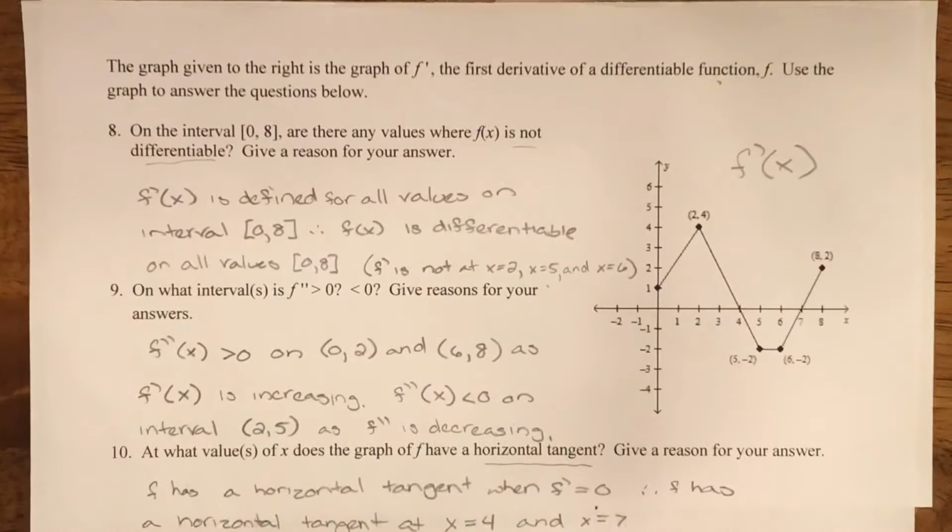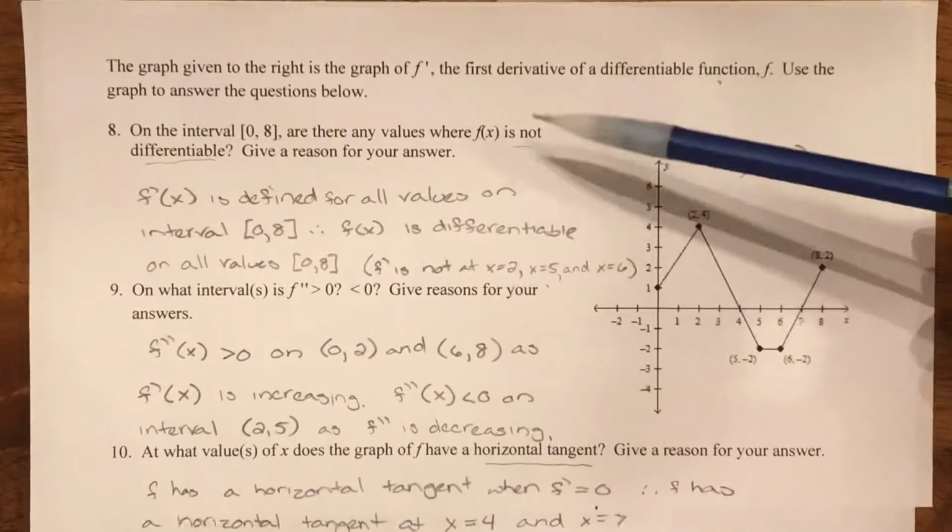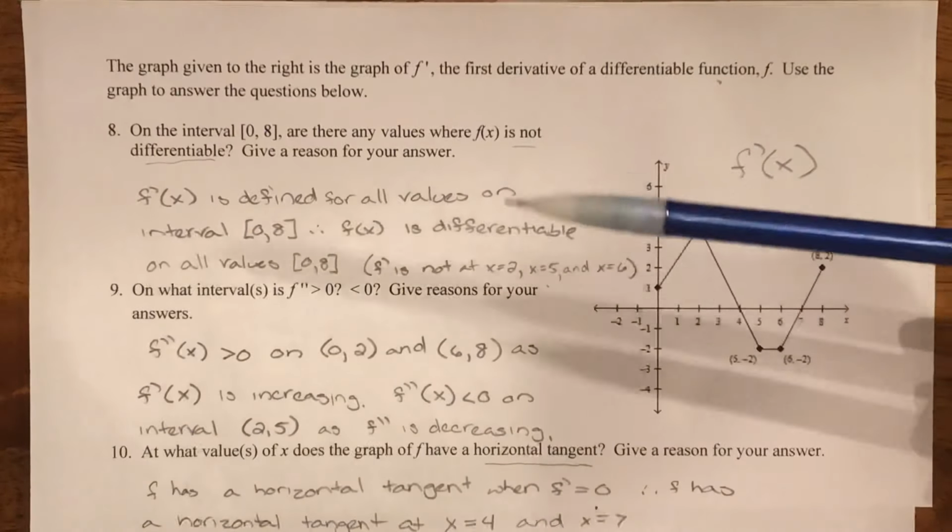Okay, next one. On this graph, so we're given f prime to the right. So we've got f prime, and so I labeled it because the graph kind of stunk before, but I made it better by labeling it. And I'm using the graph to answer these questions. Are there any values where f of x is not differentiable?